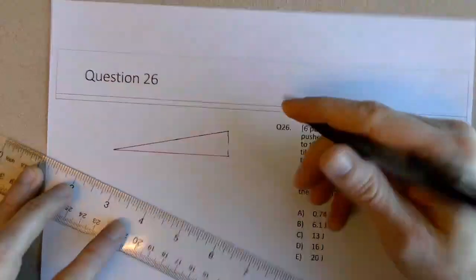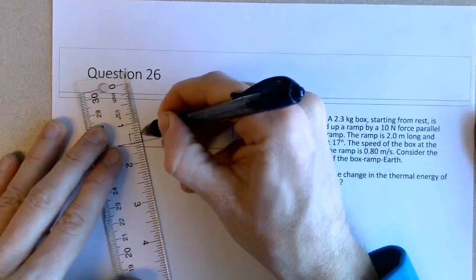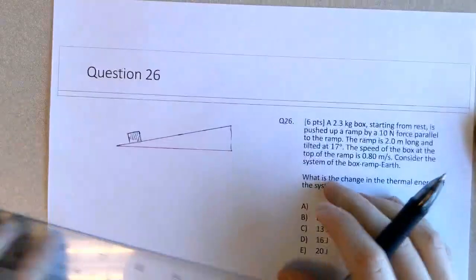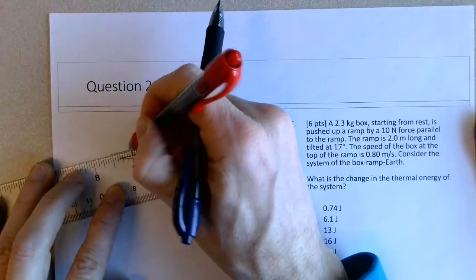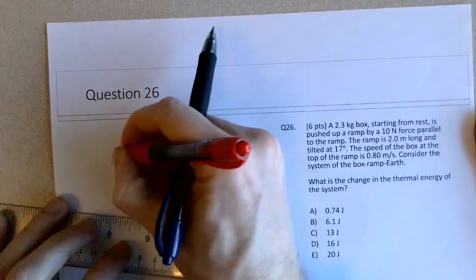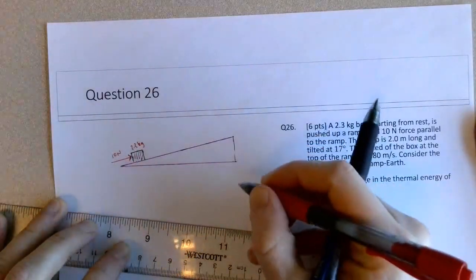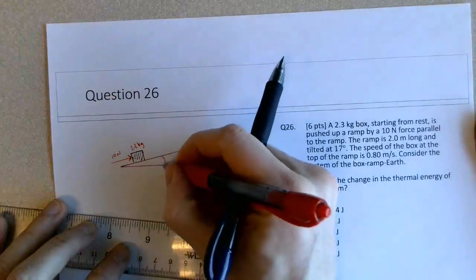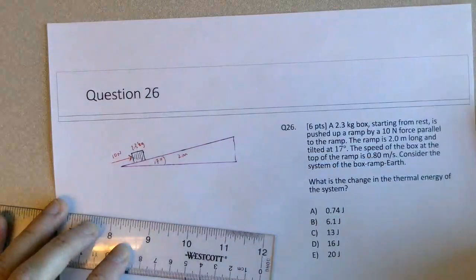And then we've got a box here, given its mass, and then it's been pushed with a force parallel to the incline. And we know this is 10 newtons. We know it's a 2.3 kilogram box. We know the length of the ramp is 2 meters. We know that this is 17 degrees. And we know the speed of the block at the top is 0.8.